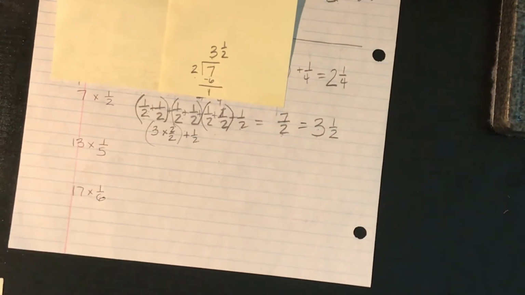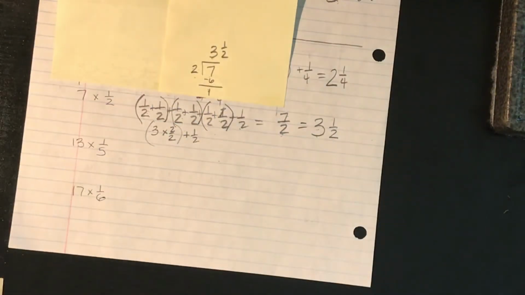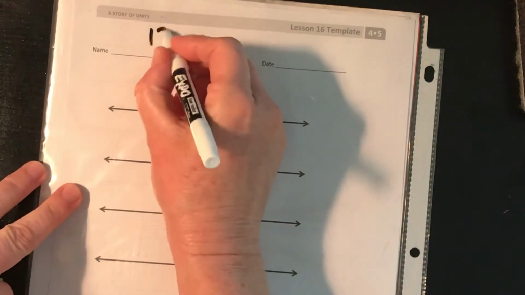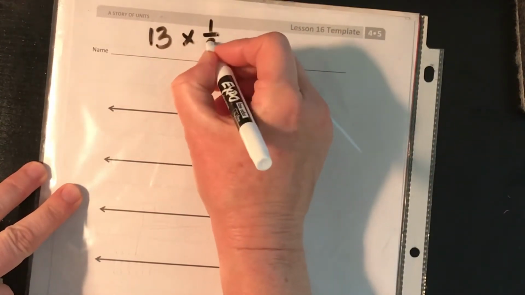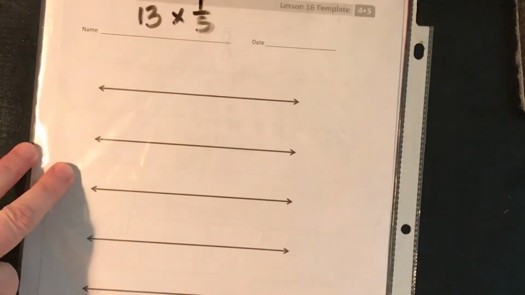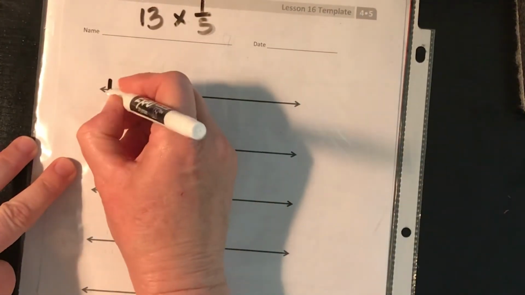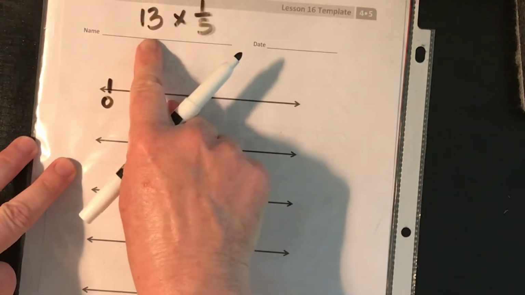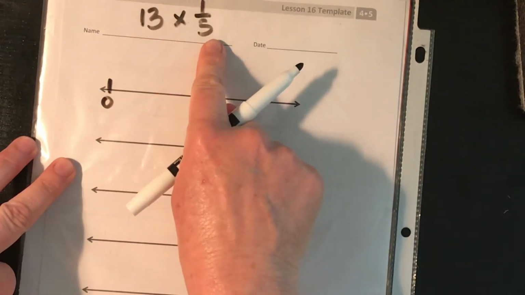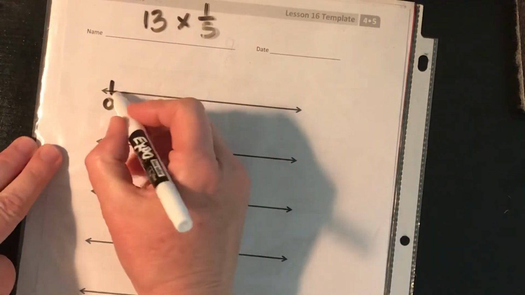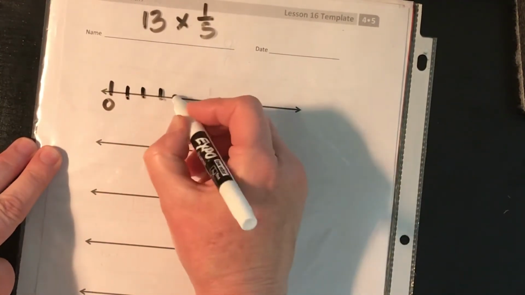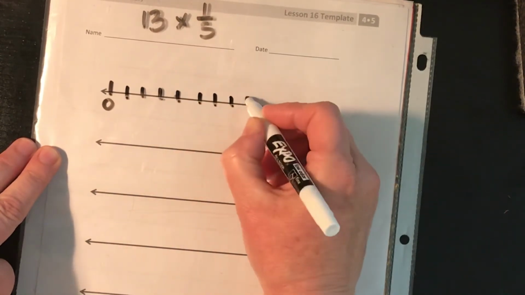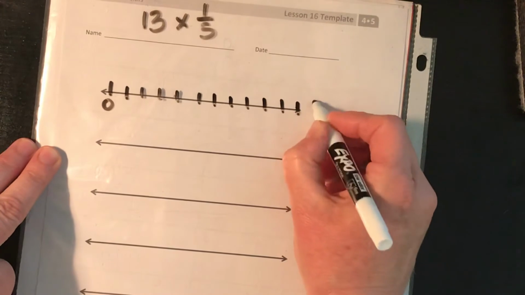All right, so now I want you to try the next problem. So I want you to look at your number line, and I want you to try 13 times 1/5. So I'm going to erase this first one that we did, and we're going to do 13 times 1/5. All right, so if I was drawing a number line, I know my first is going to be 0. I need 13 fifths. So I know I'm going to need at least 13 lines. So 1, 2, 3, 4, 5, 6, 7, 8, 9, 10, 11, 12, 13.